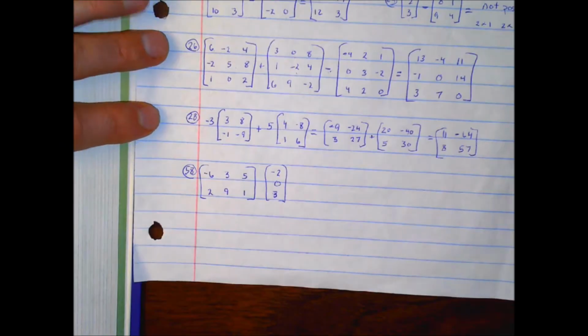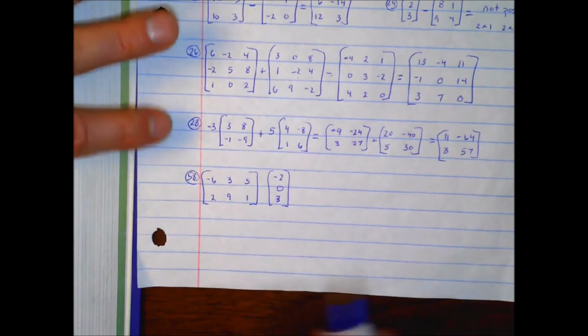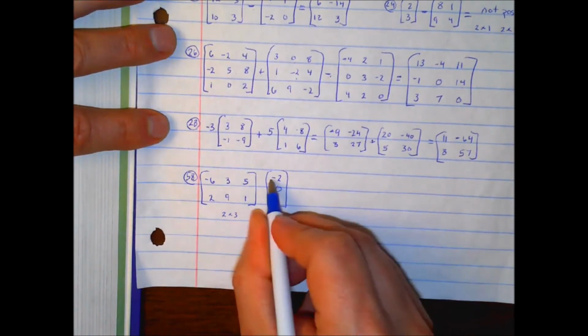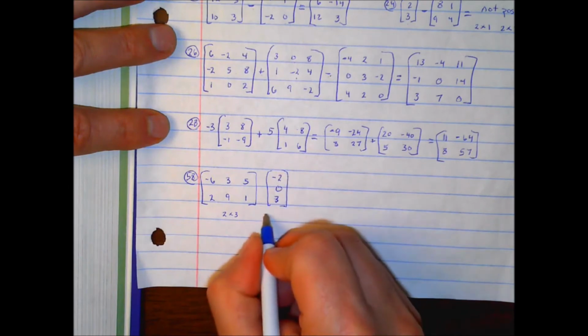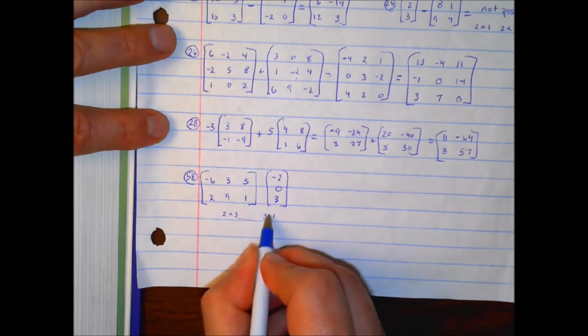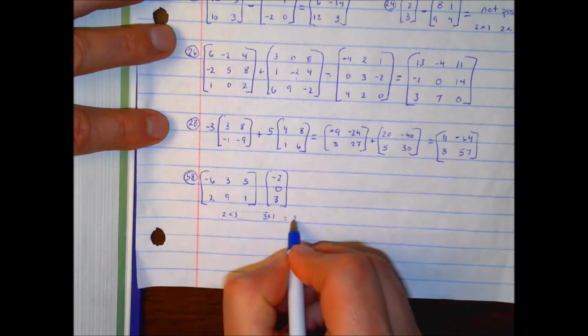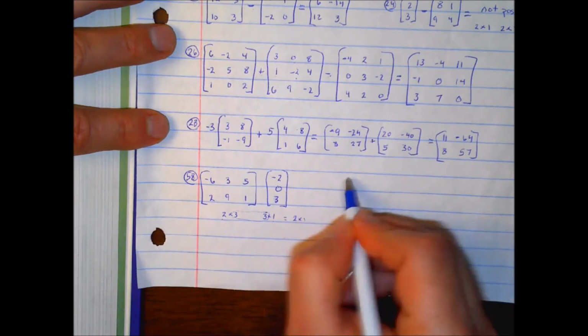Okay, now I'm changing to multiplication. So this is a 2 by 3 matrix. This is a 3 by 1 matrix. Remember, these have to be the same, which they are, so we're good. Our answer is going to be a 2 by 1 matrix. So it'll be 2 rows, 1 column.